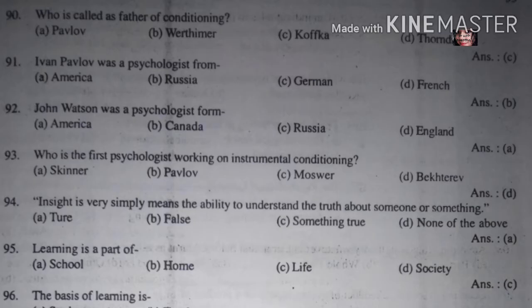Next question. Who is called as father of conditioning? And the answer is Pavlov. Ivan Pavlov was a psychologist from Russia. John Watson was a psychologist from America. Who is the first psychologist working on instrumental conditioning? And the answer is Bekhterev.